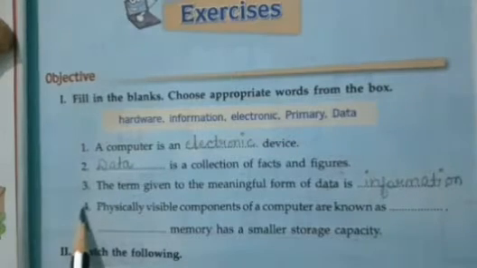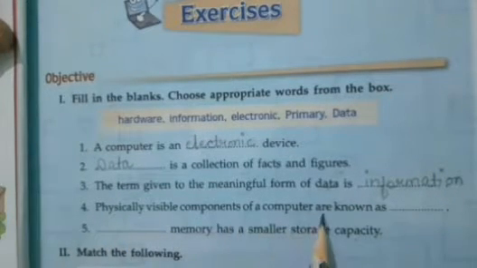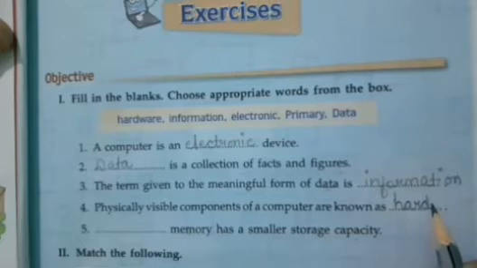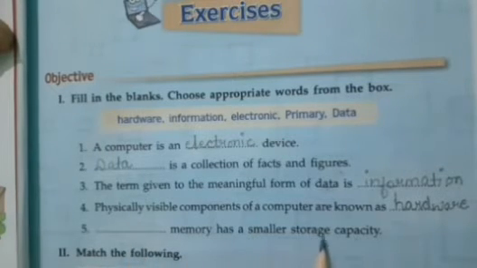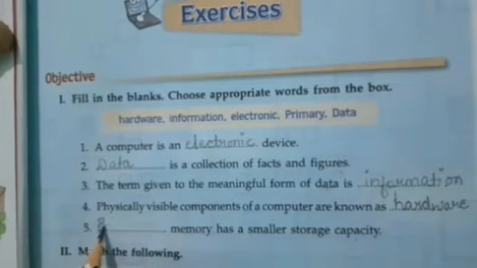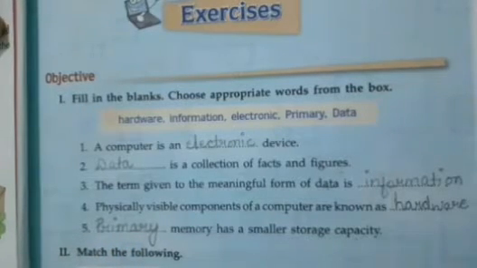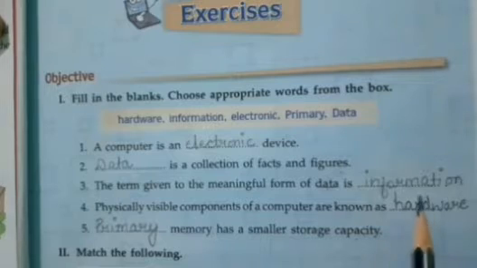Next, the fourth one: physically visible components of a computer are known as. Now children, what are the physically visible components of a computer? Yes, hardware are the physically visible components which we can see and which we can touch also. Next: dash memory has a smaller storage capacity. We know that memory is of two types, primary and secondary, and primary memory is the memory which has a smaller storage capacity. So write down primary memory here. Now check your answers from here also. Those who have done incorrect answers can correct from here.